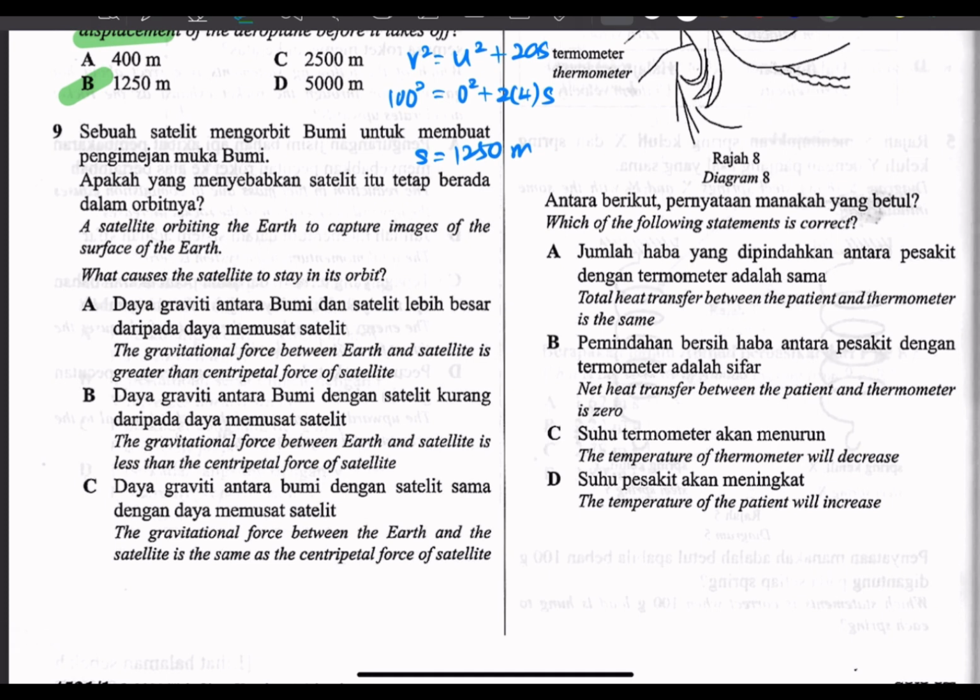Okay, next question. A satellite is orbiting the Earth to capture images of the surface of the Earth. What causes the satellite to stay in its orbit? Is the gravitational force greater than the centripetal force? No. If the gravitational force were greater, then the satellite would be pulled closer and closer to the Earth.